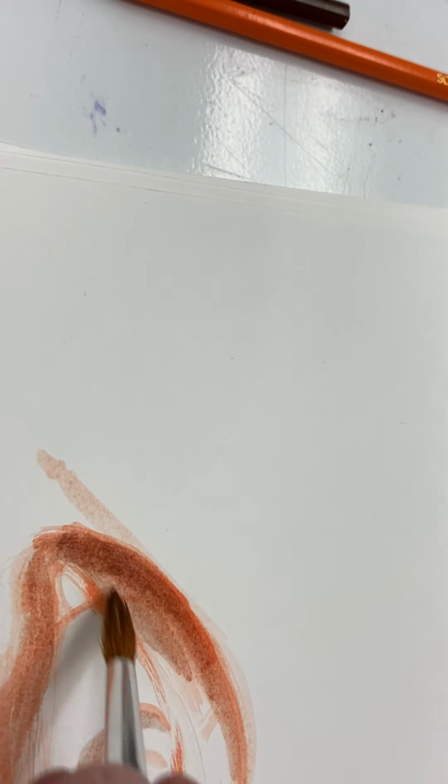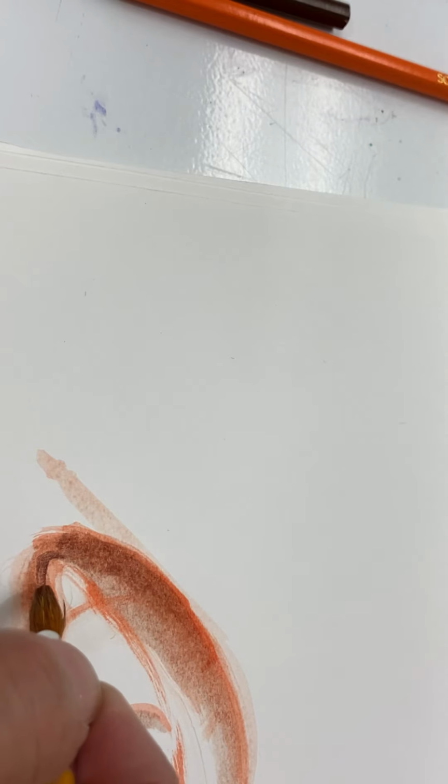I'd recommend highly that you work with glazes, okay? And please make sure the paper that you're working on can take watercolor. This particular paper is not really good with watercolor. It's not very absorbent, okay?